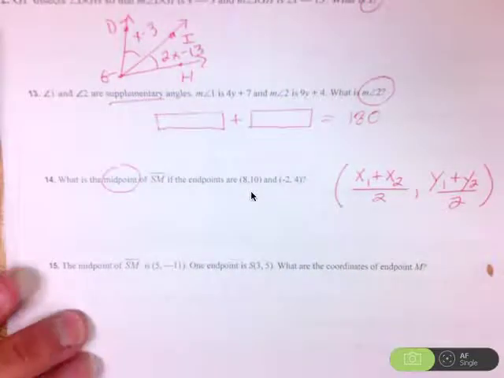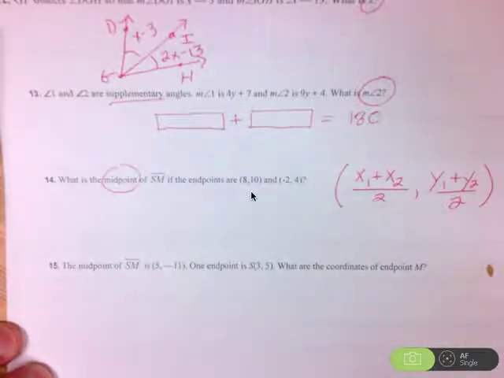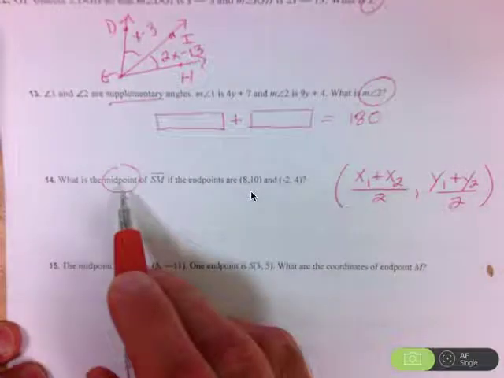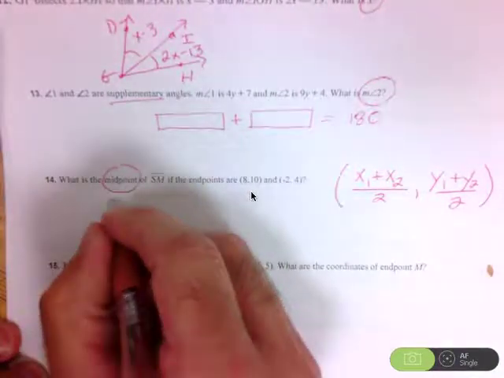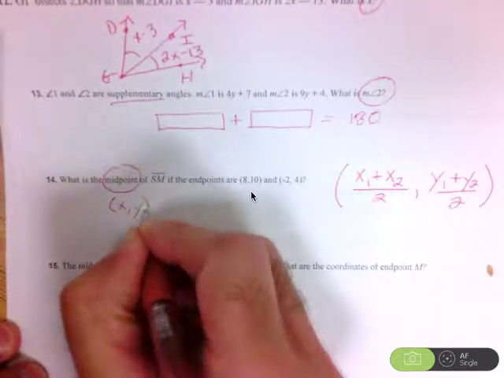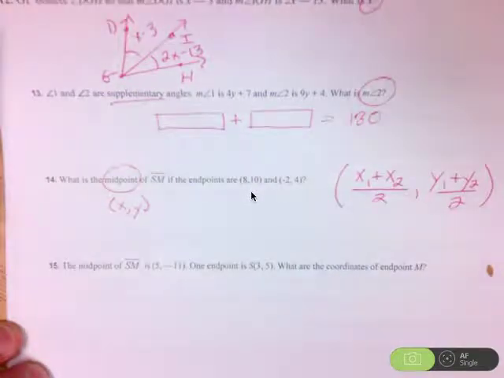This is not a question about using the distance formula or finding a length. This is about finding the midpoint, and the midpoint is identified with an x-coordinate and a y-coordinate. That's what you're trying to find.